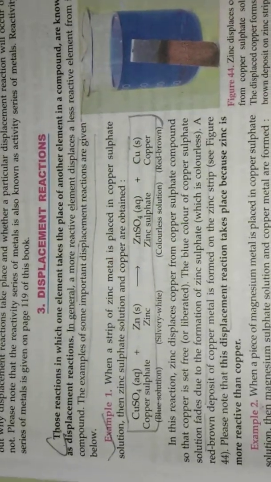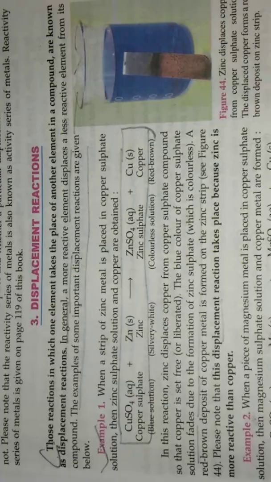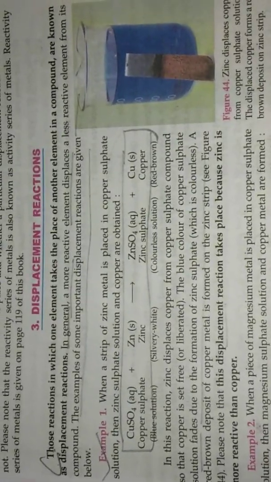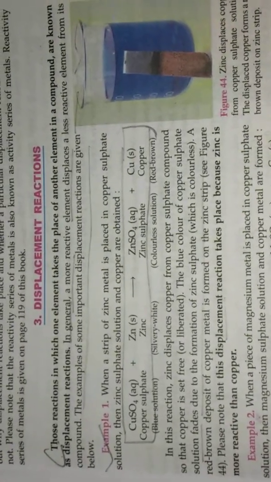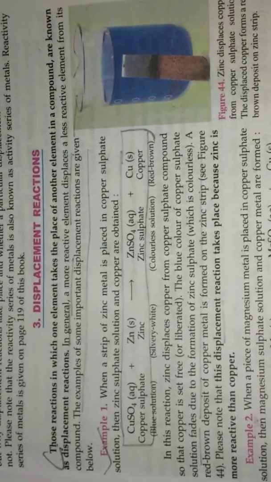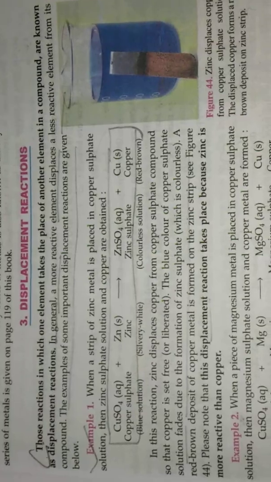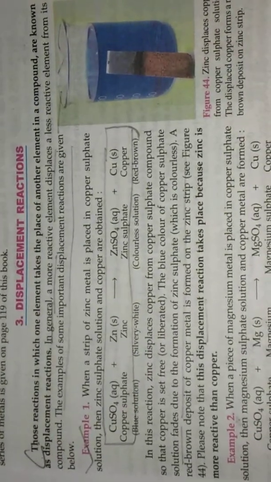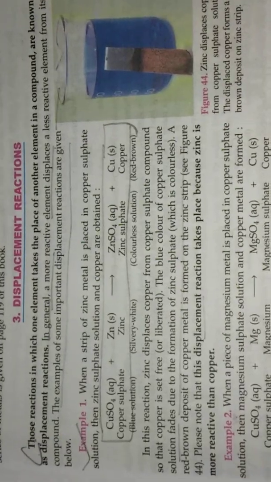Those reactions in which one element takes the place of another element in a compound are known as displacement reactions. That means one element displaces the other one and takes its position. So why does this happen? Because in this reaction a more reactive element displaces a less reactive element from its compound. Now this will become clearer from some examples.